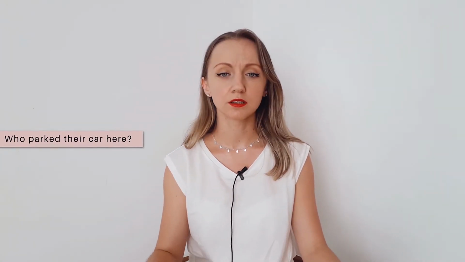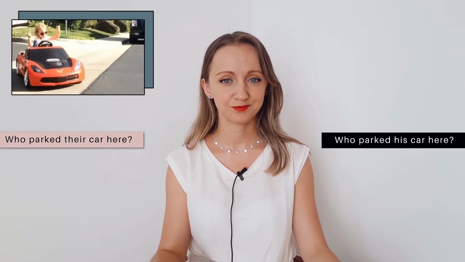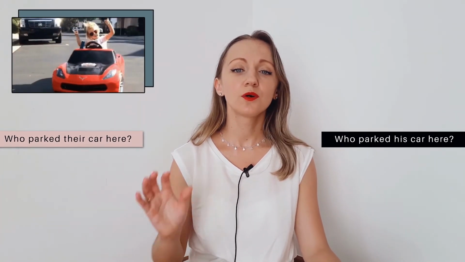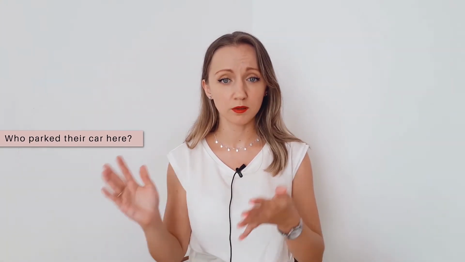And mistake number 5. Who parked their car here? Or who parked his car here? And the correct one is who parked their car here. Even though you refer to one person, you'd rather use their.